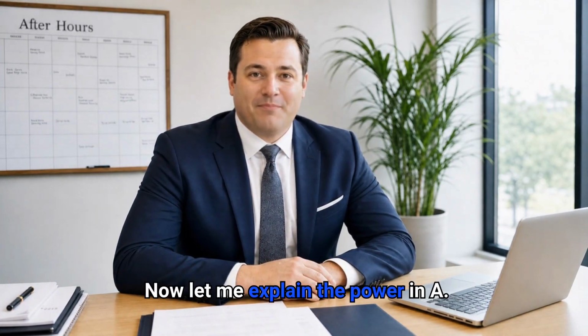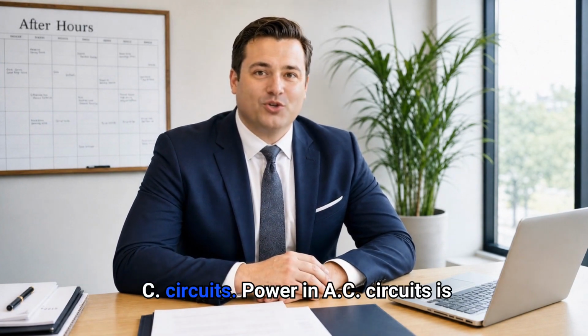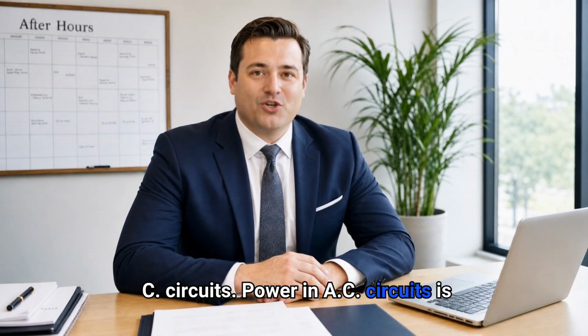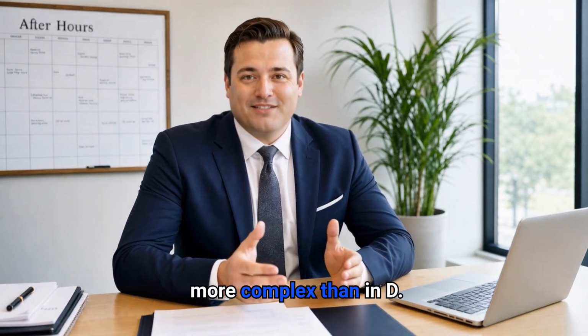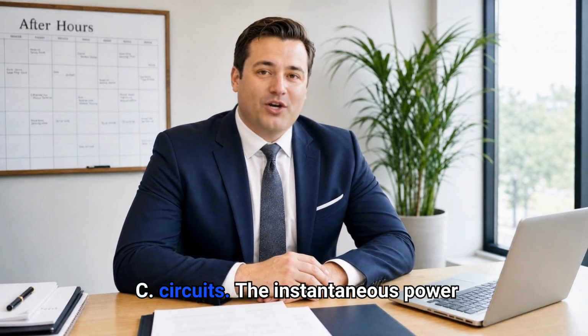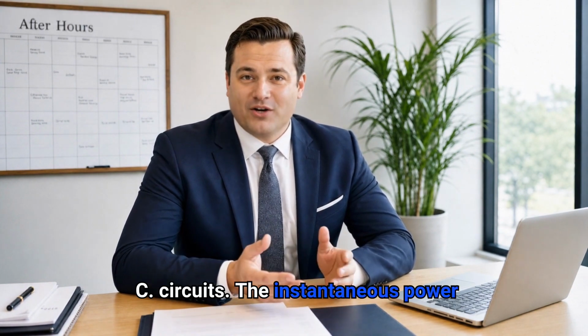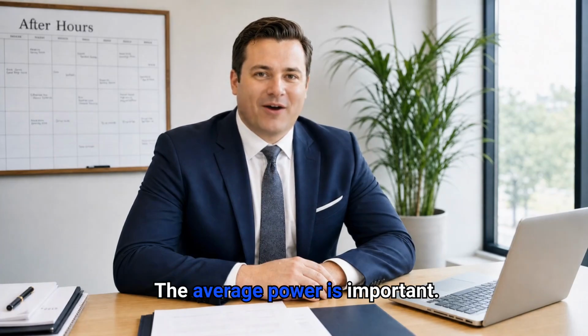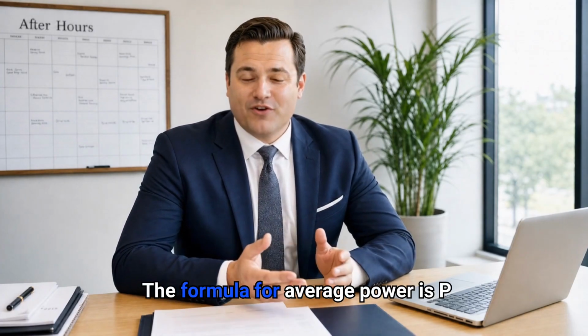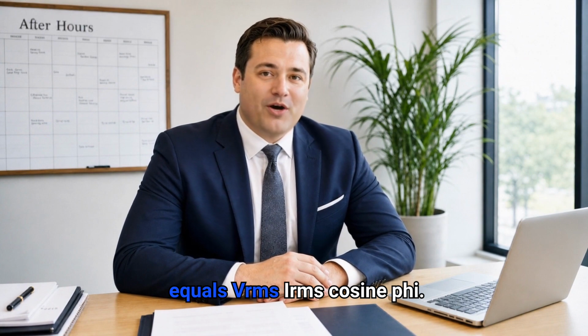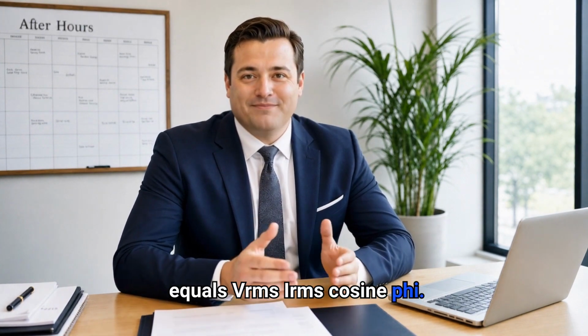Now let me explain the power in AC circuits. Power in AC circuits is more complex than in DC circuits. The instantaneous power varies. The average power is important. The formula for average power is P equals V I cosine phi.